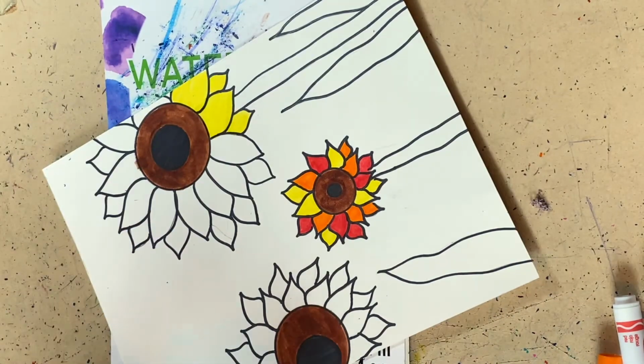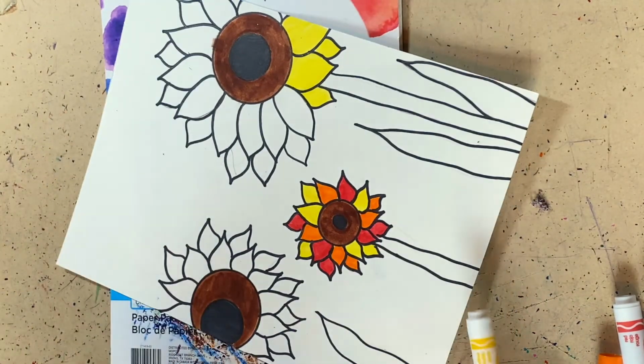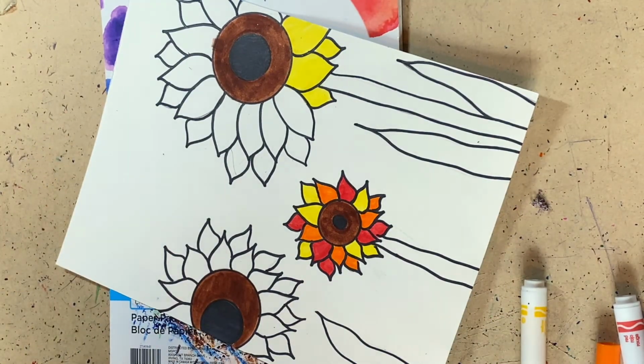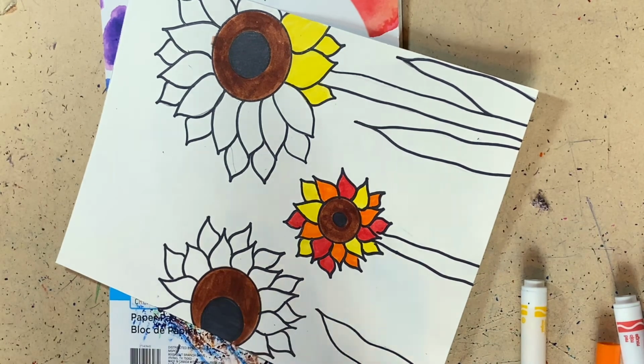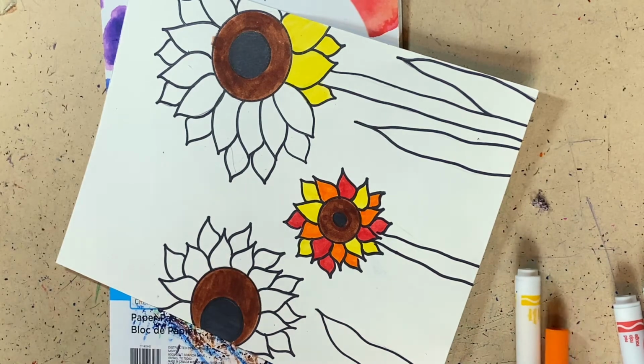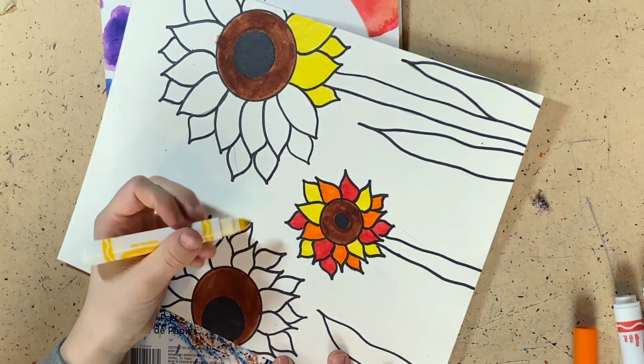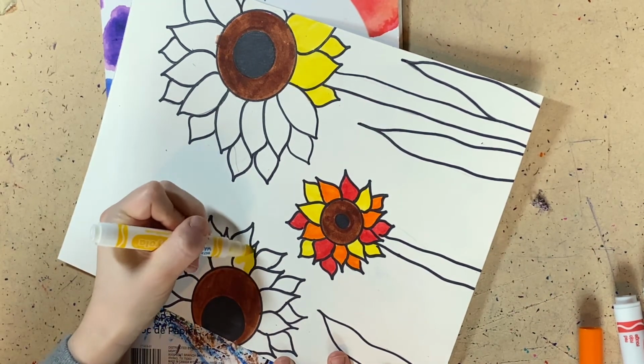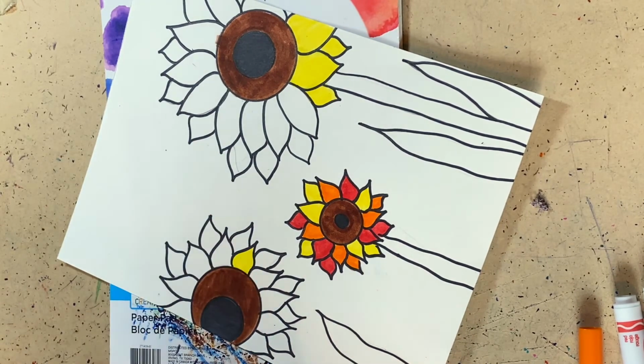So I'm just gonna color that one yellow, that big sunflower right there. With this sunflower, I'm going to do something really interesting. Now you don't have to do this, but I'm going to color the whole sunflower yellow, the petal.